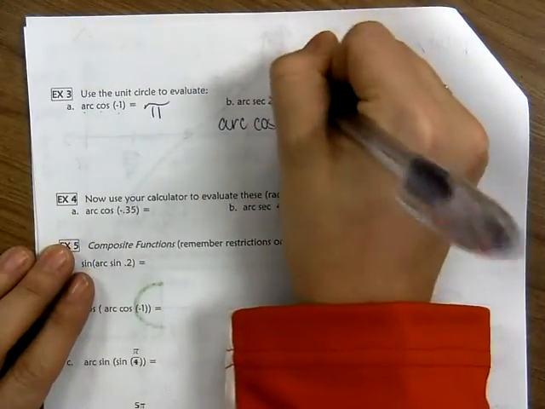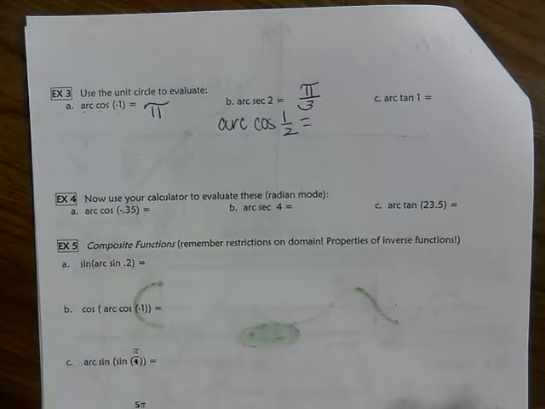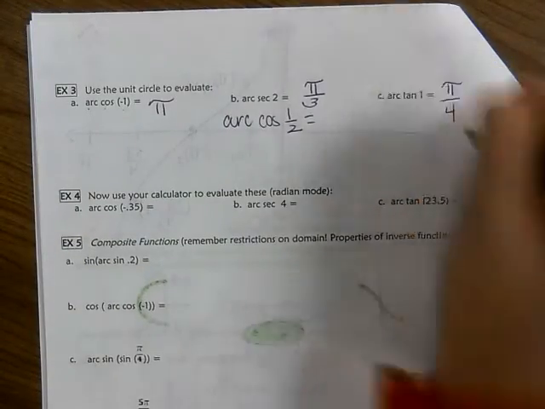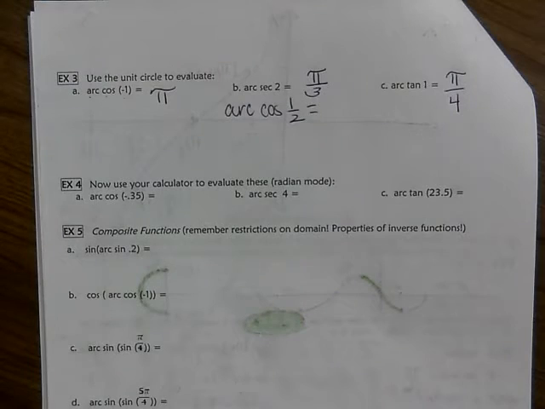And that's definitely within our domain, which is from 0 to pi. Arc tangent, now shifting gears into tangent, tangent has to be defined only in quadrants 1 and 4. So where is tangent 1? At pi over 4.